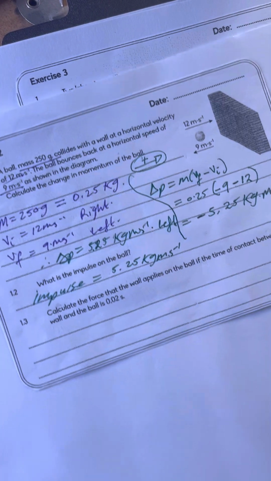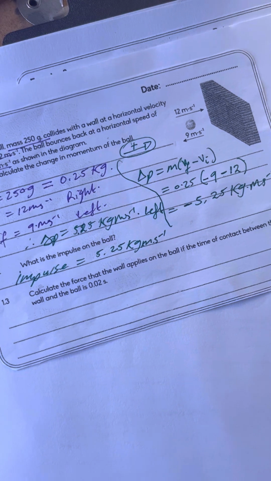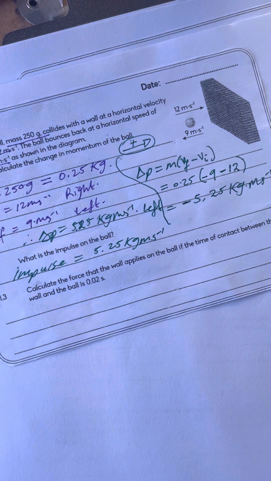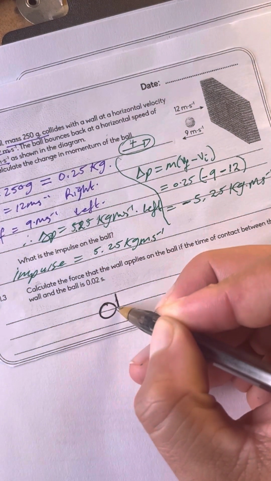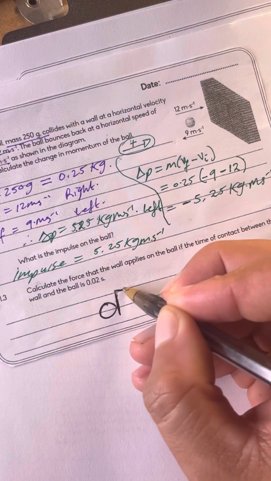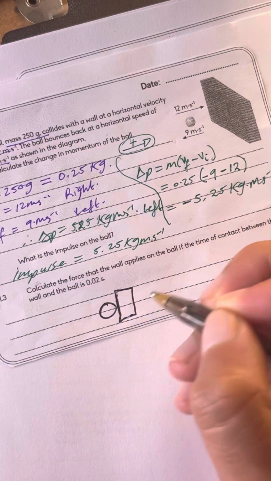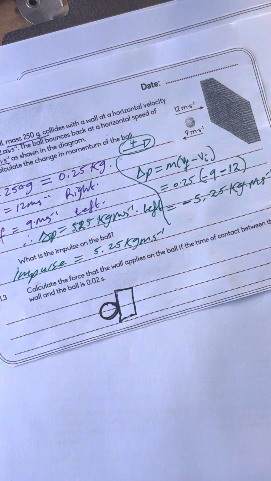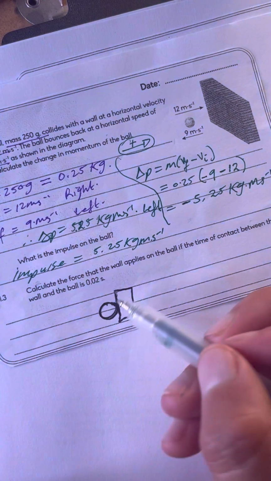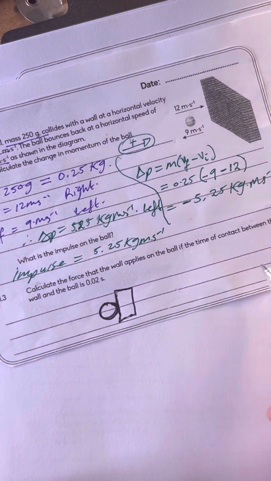The last question. Calculate the force that the wall applies on the ball if the time of contact between the wall and the ball is 0.02 seconds. Let's have a free body diagram. If this is the ball, and the wall and the ball are in contact for 0.02 seconds. Remember all the laws we use in science. The ball will be pushing the wall towards the right-hand side.